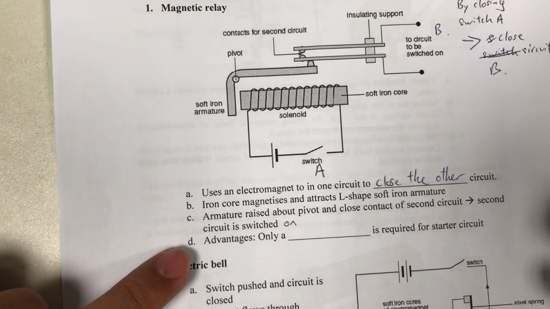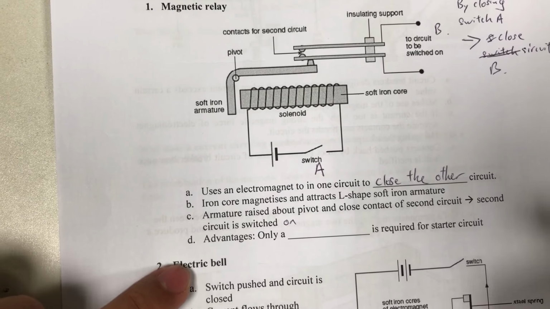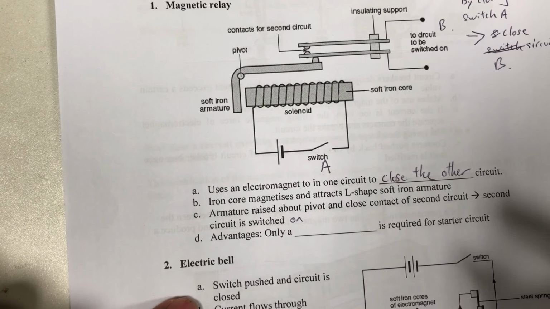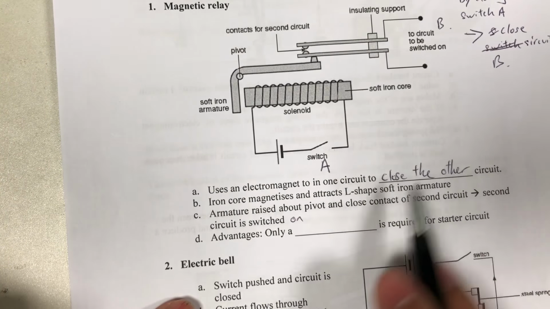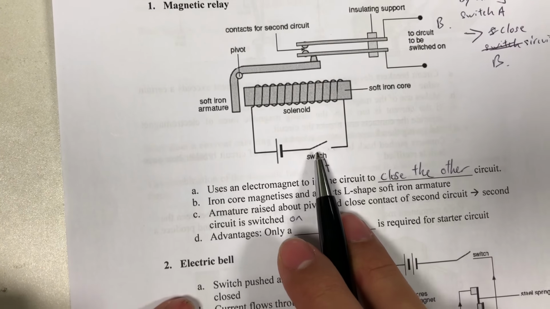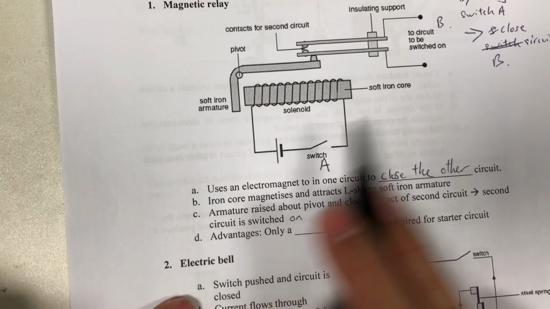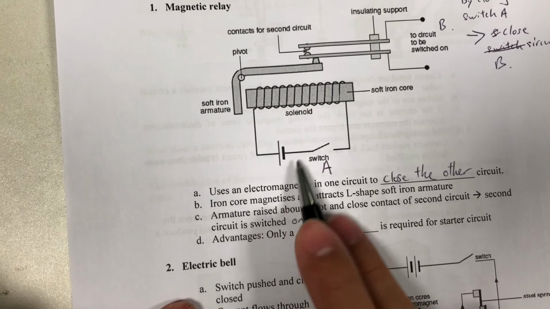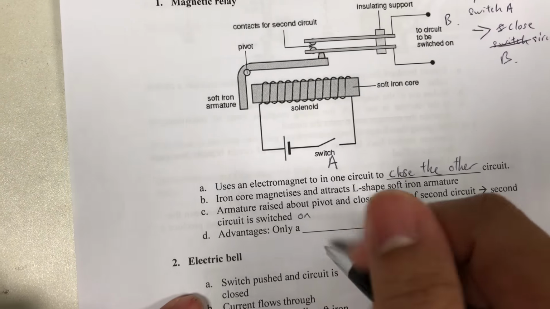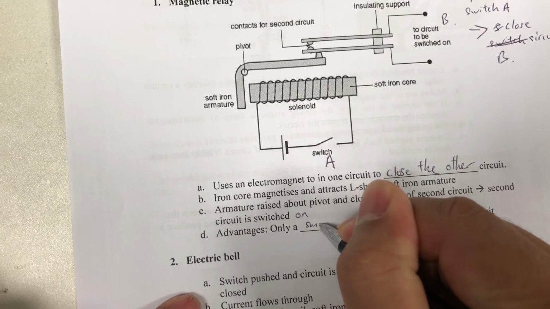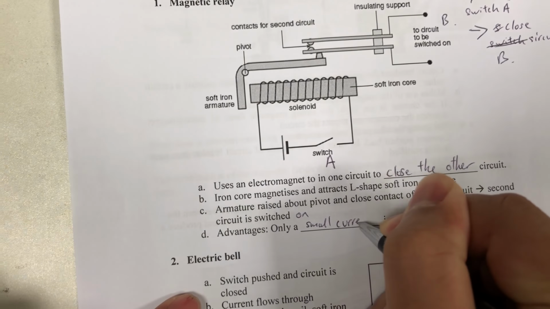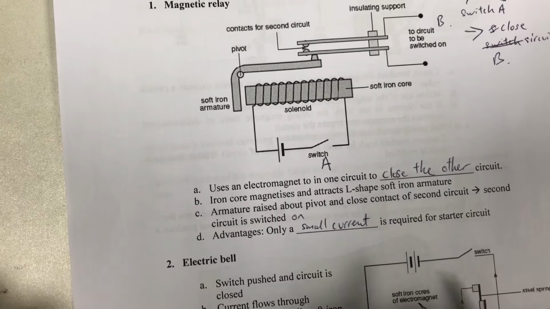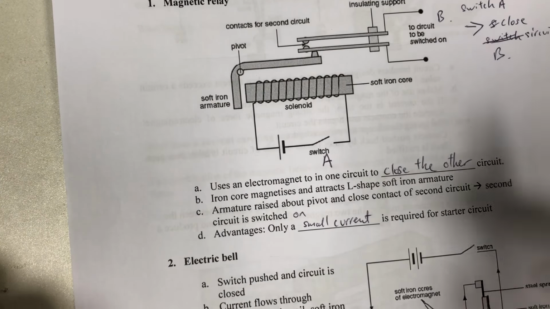So how or what is the advantage of using this? Basically, if you look at how it's being played around, I only need a very small current here. A battery can control something else. A cell here can actually control something else. So only a small current is required to start the whole thing going, right?